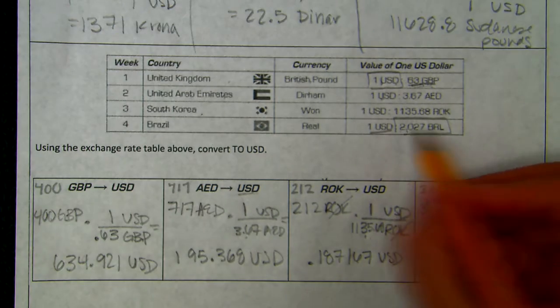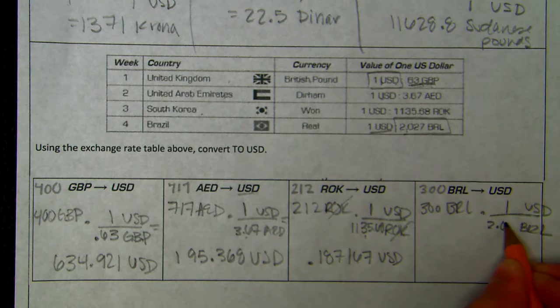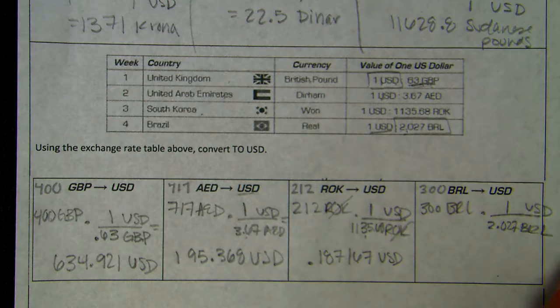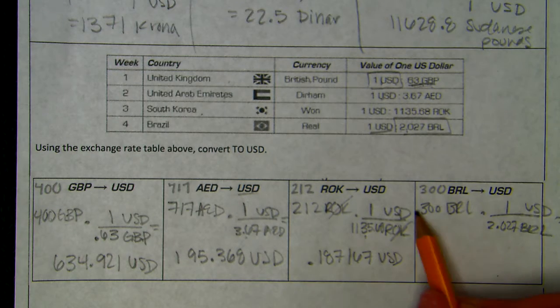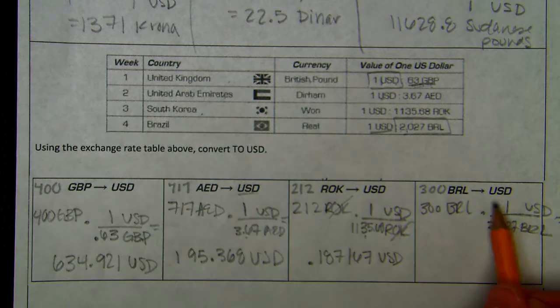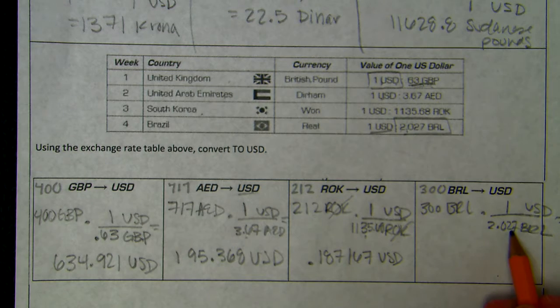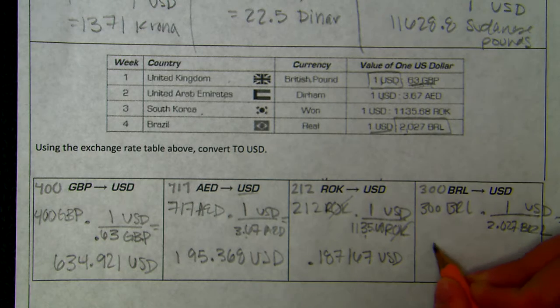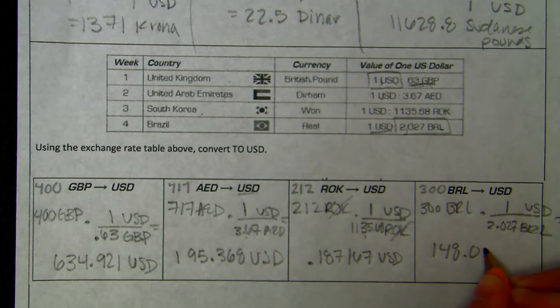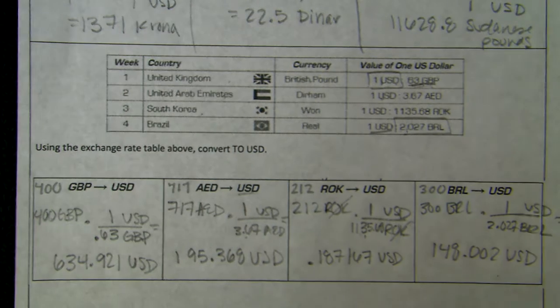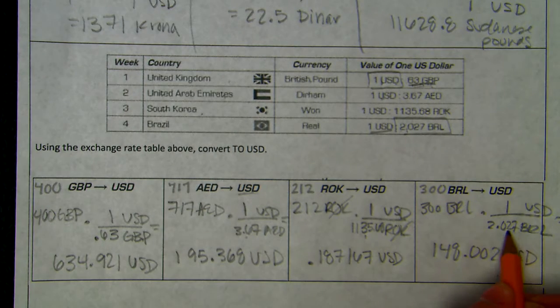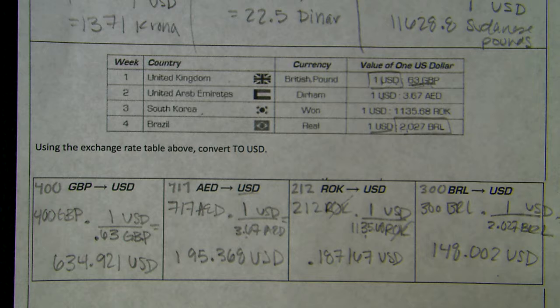So I'm going to match that 2.027 to my BRL in the denominator over here. So once again, I'm going to take my numerator, which we know is 300 times 1 is 300, divided by 2.027. And that's going to give me 148.002 US dollars. So again, I'm taking 300 divided by 2.027, and that'll give me 148.002. Good. So that is it for our currency conversion.